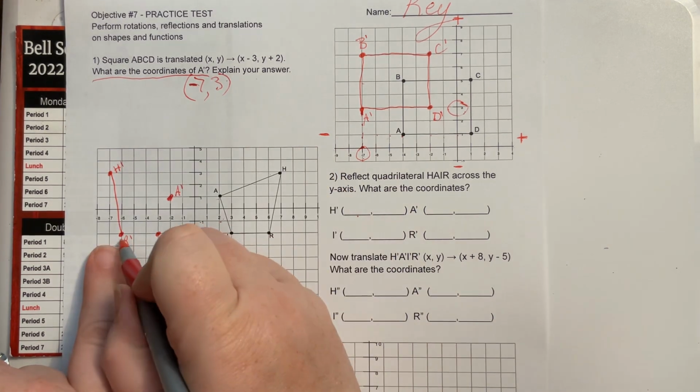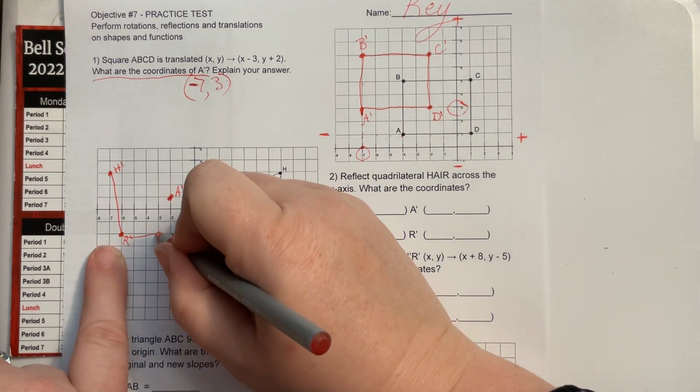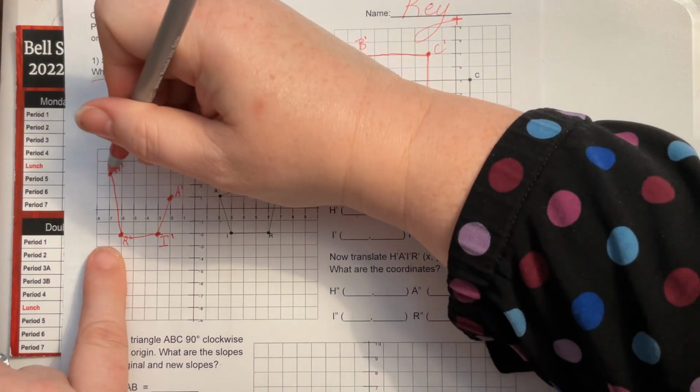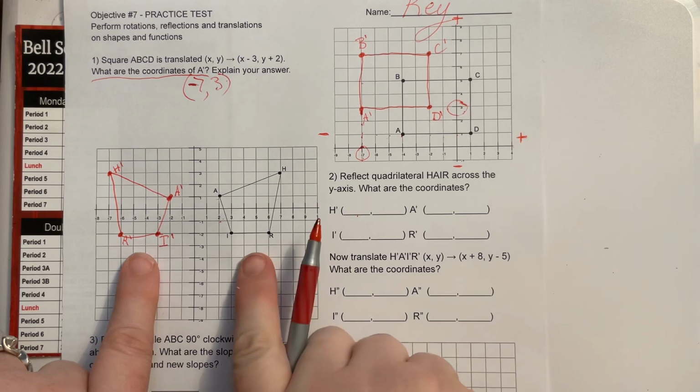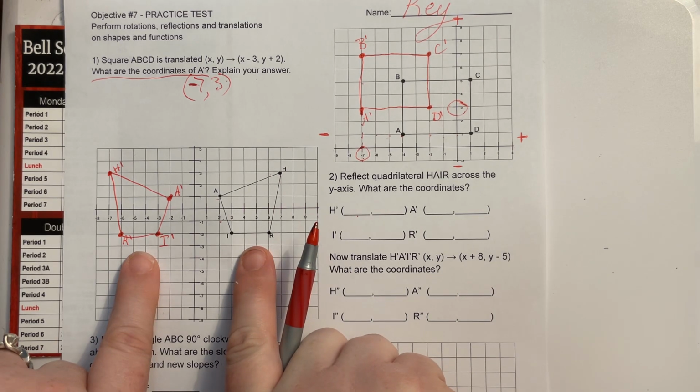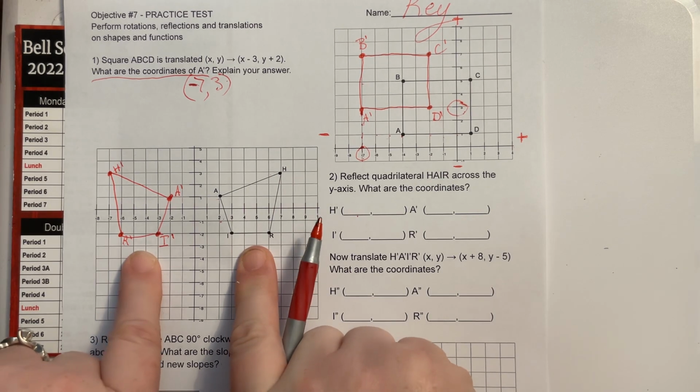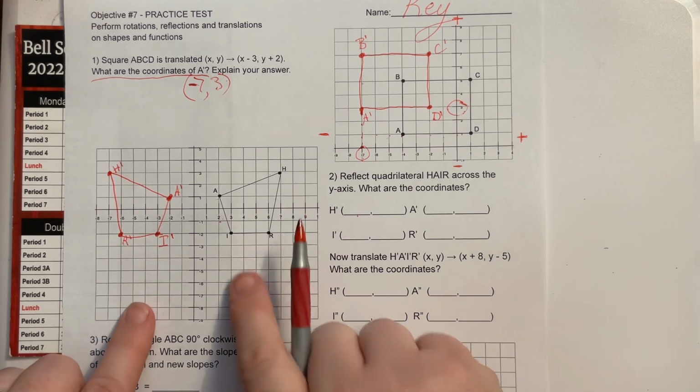Connect our dots. Hopefully you do a better job than me. No one's gonna ding you if your lines are not perfect and straight. Do those look pretty reverse of each other? Yeah, looks like a 3-year-old drew it, but that's okay. The important thing is we're showing our thinking.